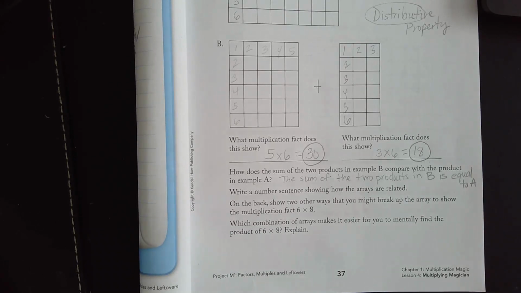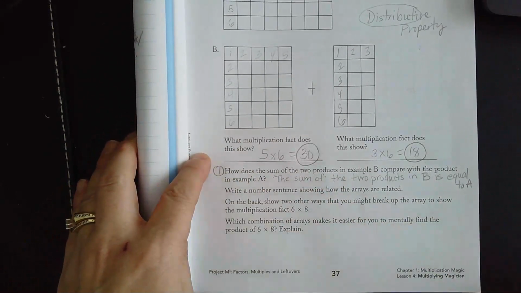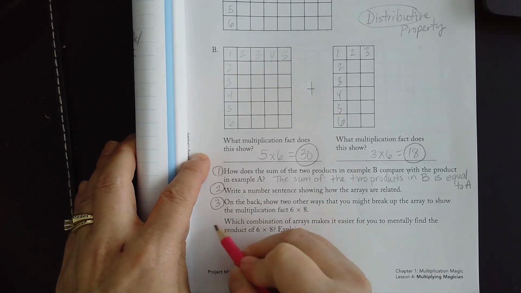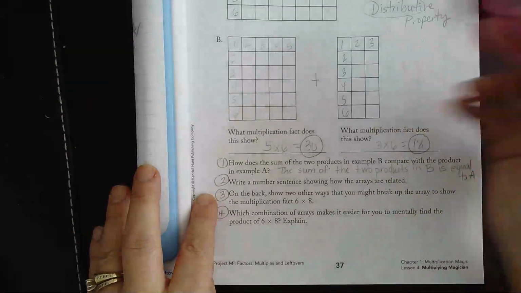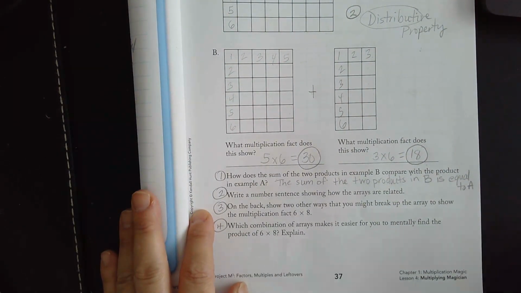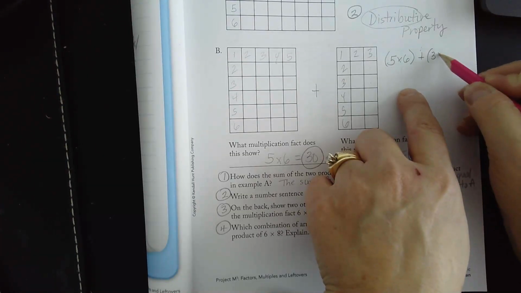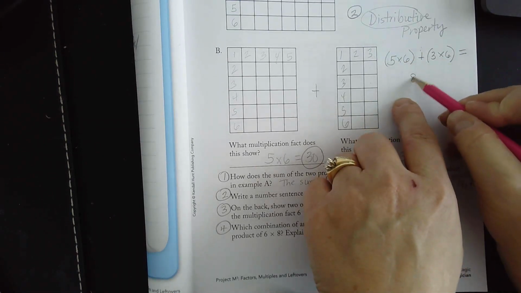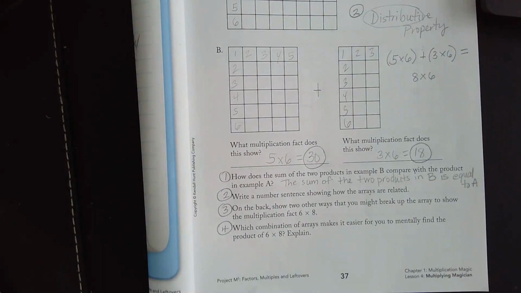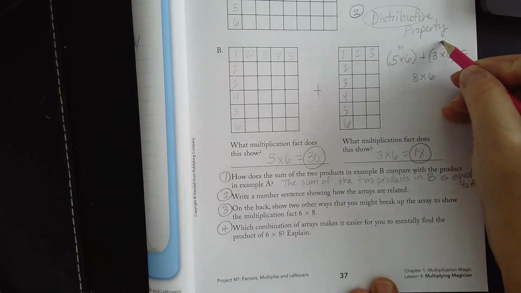Now they are asking us to write a number sentence showing how the arrays are related. This is where the distributive property comes into play. Now I'm going to number this down here 1, 2, 3, and 4. So number 2 is going to be up here with the distributive property. Write a number sentence showing how the arrays are related. So our number sentence will look something like this. 5 times 6, in parentheses, plus 3 times 6, in parentheses, is equal to 8 times 6. And again, we know that 5 times 6 is 30, and 3 times 6 is 18. Is 30 plus 18 equal to 8 times 6, which is 48?